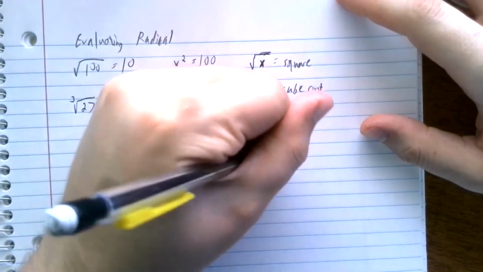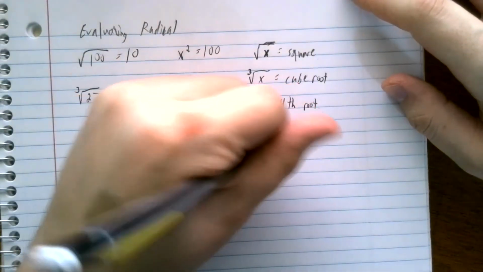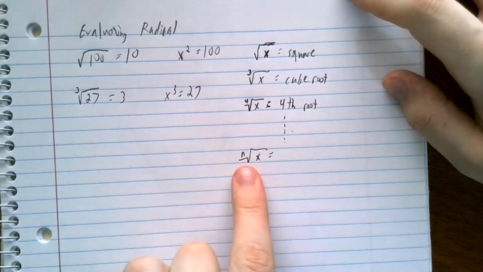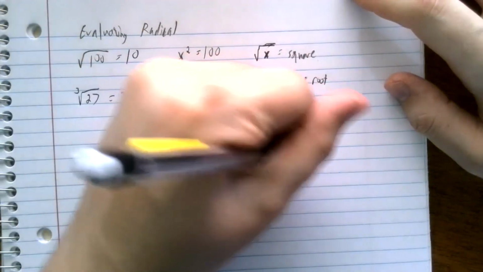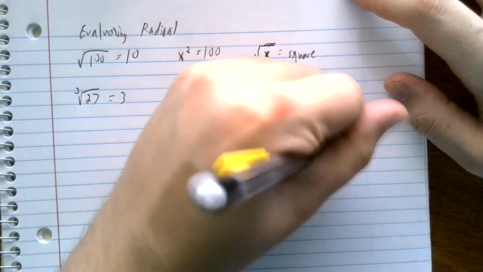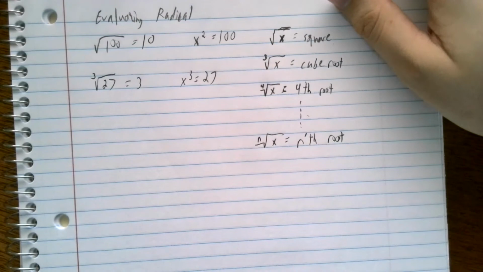Right, and this can go on and on forever, right? So we could have something like that. And that just means the nth root, right? It's just some number. So that's just the nth root. Okay. So we can continue this pattern on for as high as we want to get, right?